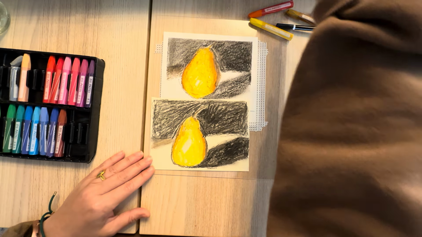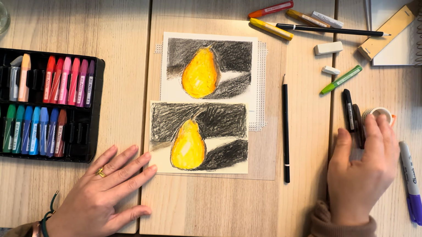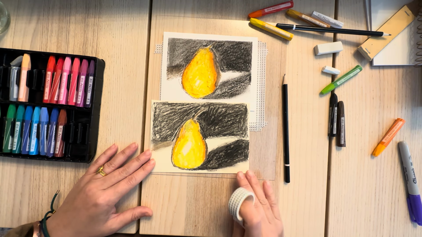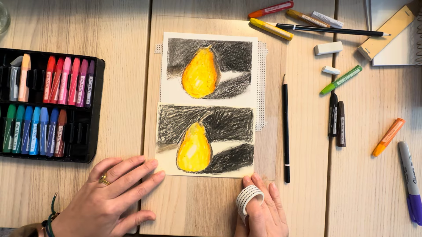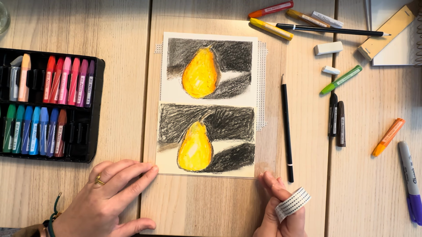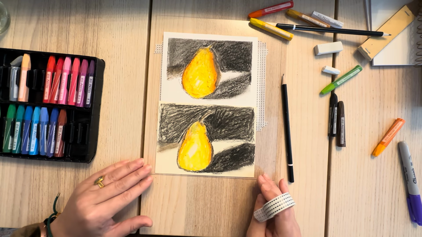Every student will be given a pencil, some oil pastels, and a sheet of cardstock. This is cardstock and this is watercolor paint. I can't decide which one I'm gonna do yet.